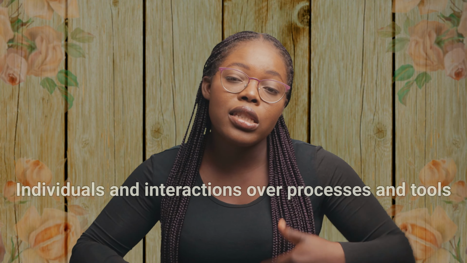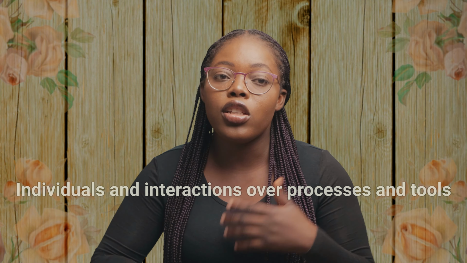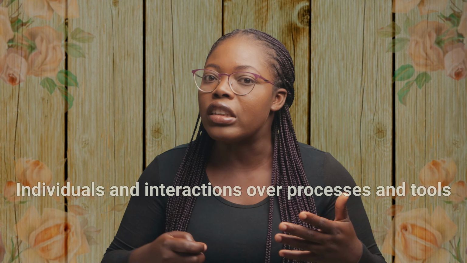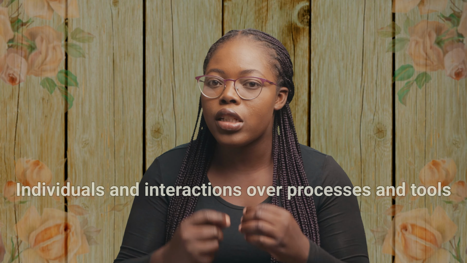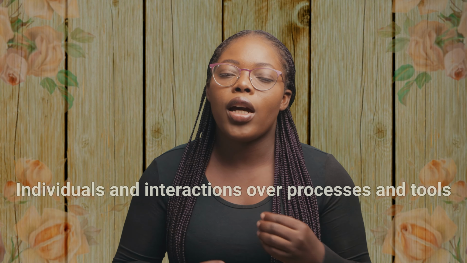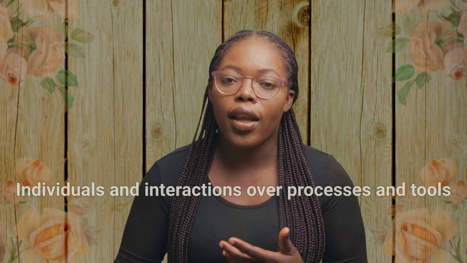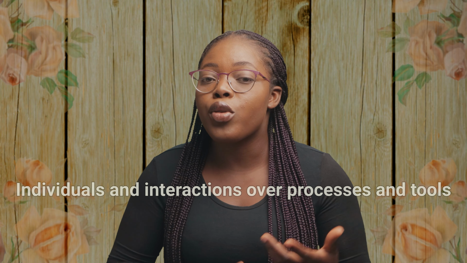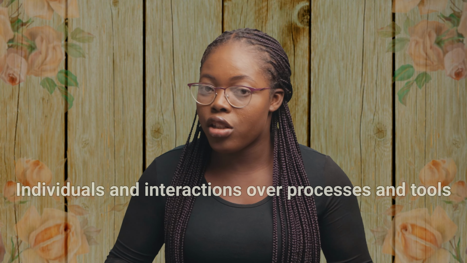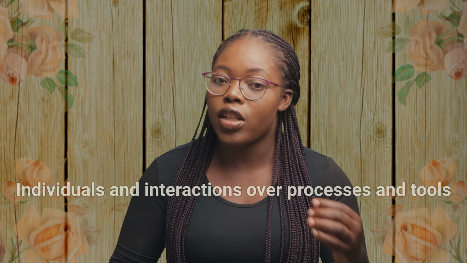It basically emphasizes the importance of people to this software development process to deliver your product, because at the end of the day, as a product manager, you're not the only one that would deliver your product. You're not the only one that would say, oh, I'm a one-man team, I'm just going to build. It doesn't work like that. You have to work with different people to come up with the outcome that you're looking to achieve. So yes, individuals and interactions over processes and tools.